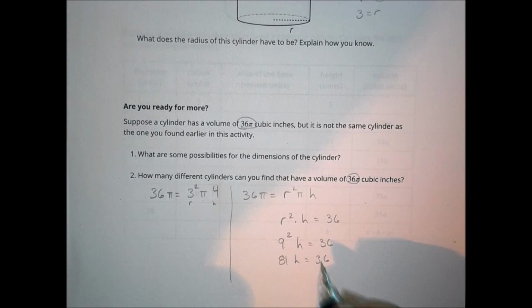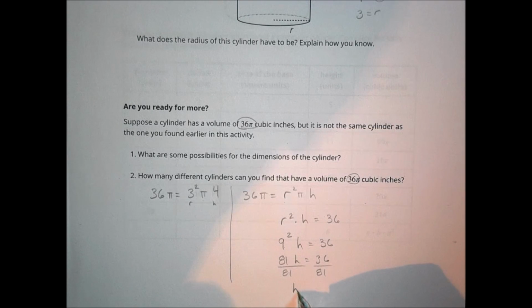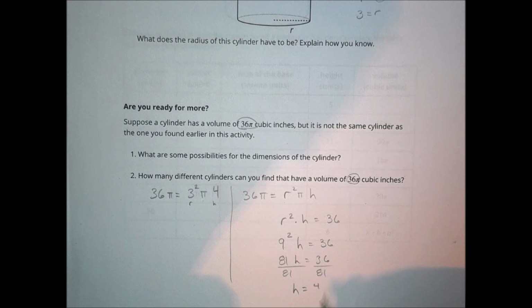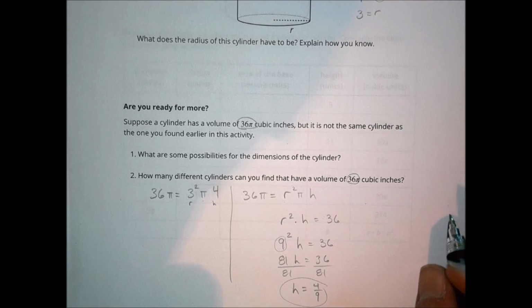If I was to divide both sides by 36, or by 81, sorry, by 81, you'd think that's kind of a crazy thing, but it does work out. I could put h there, and when I think about this one here, I think, well, 9 goes into 36 4 times, and 9 goes into 81 9 times. So if I use that as my height and 9 as my radius, it actually would work out.